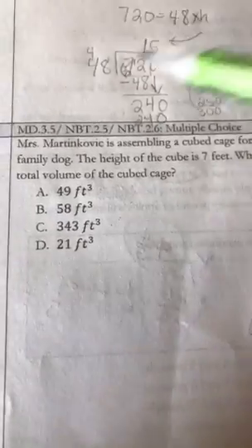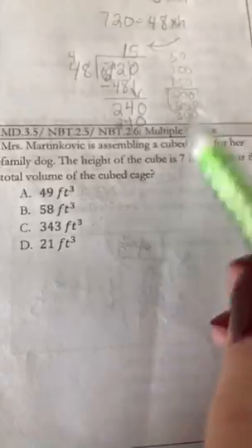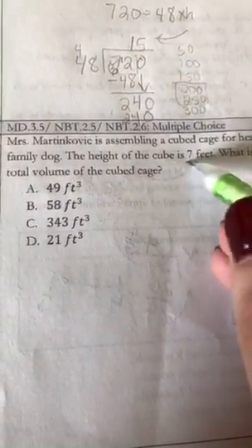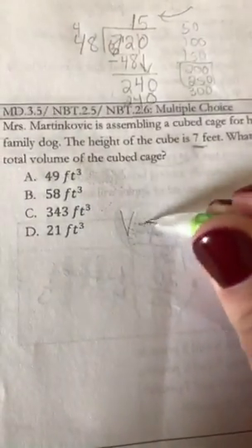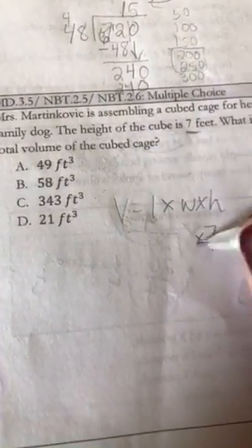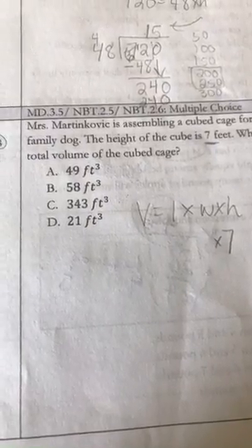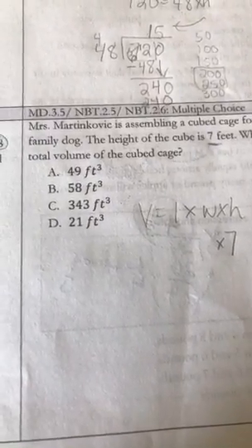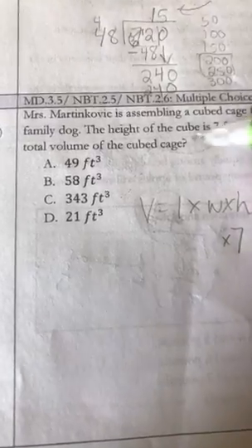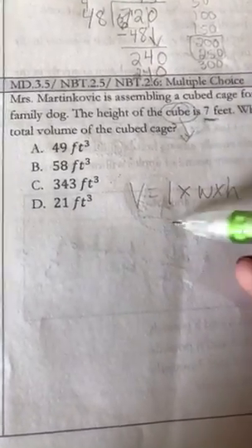And then the last one you have is that Miss Martinkovic is assembling a cube cage for her dog. It has a height of 7. What is the volume? So you know that volume again is equal to length times width times height. And I know that it has a height of 7. But it doesn't tell me anything about my length and my width. What do I know about a cube? Hopefully you recognize that a cube has equal lengths, so all 3 of these are going to be 7.